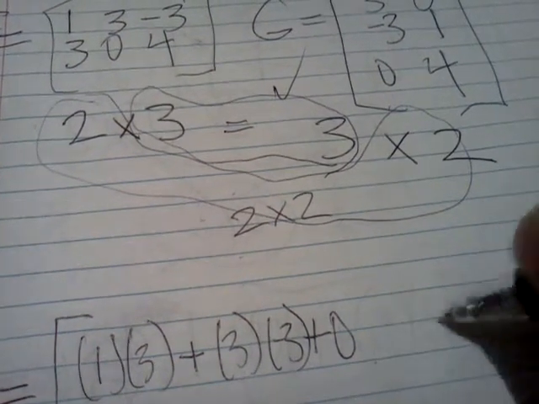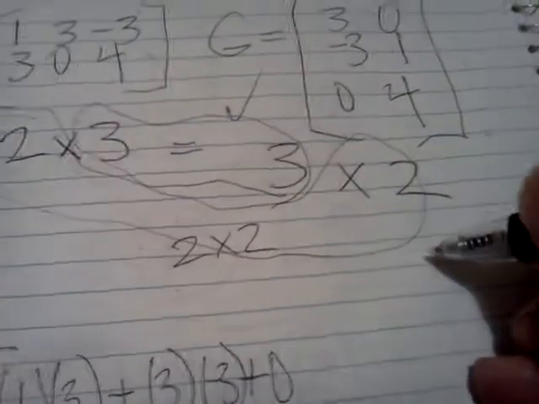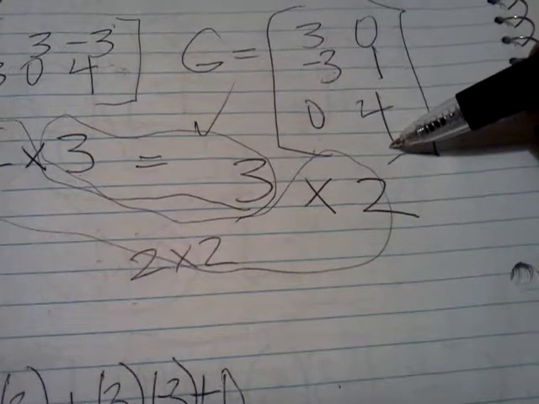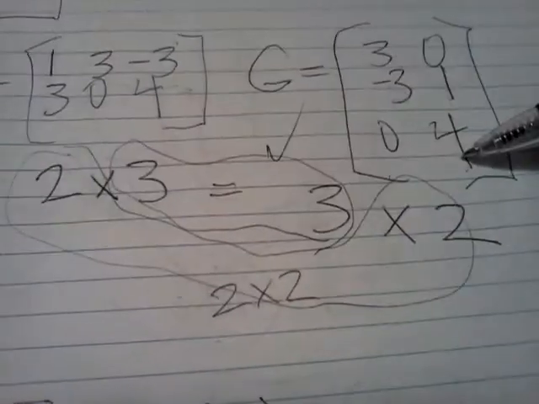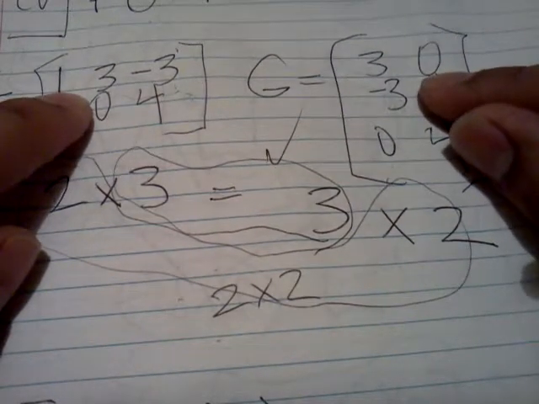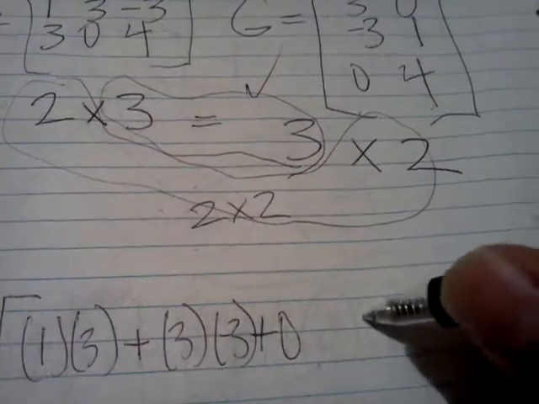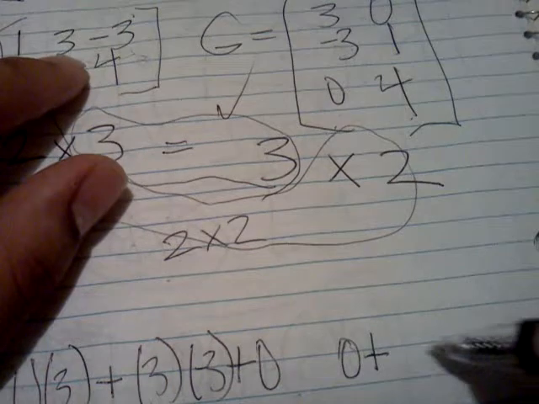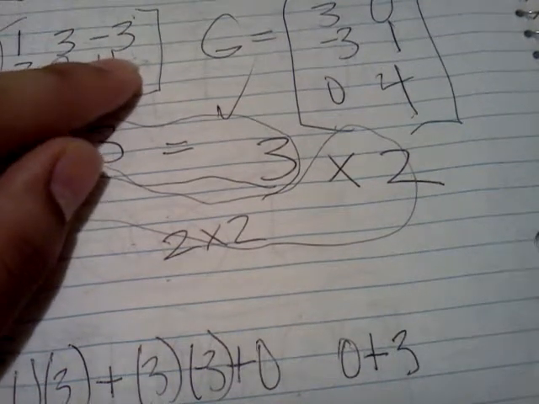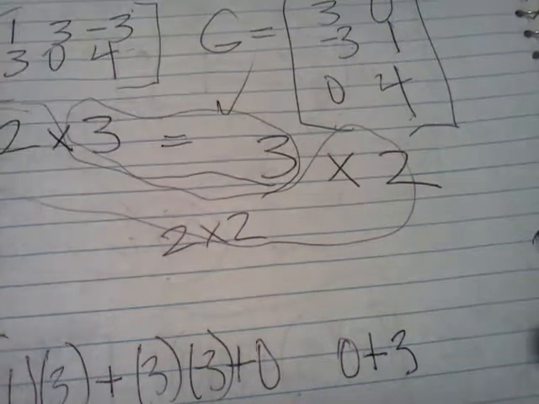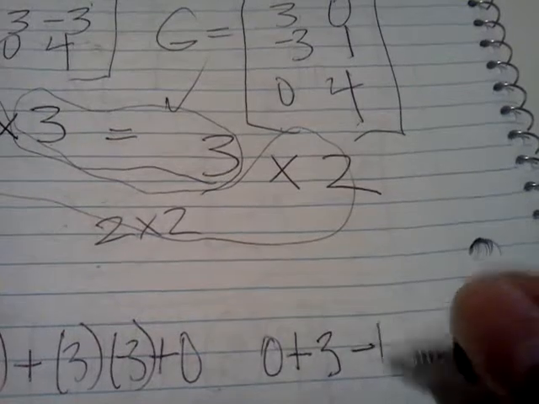Next, for this one, we're going to do the same thing, this first row, but now we're going to multiply it by the second column. So let's do it. 1 times 0 is 0. So I'm going to just write 0 to save room. And I'm going to add that to 3 times 1, which is just 3. Then negative 3 times 4 is negative 12. So we're going to add that to negative 12. So I'll just put minus 12 here.